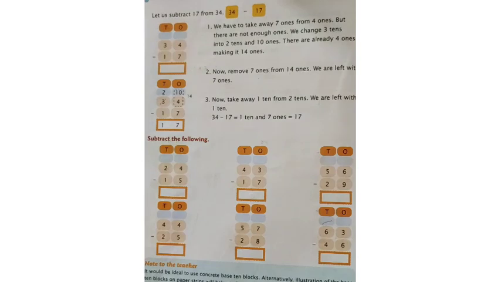Now, all of you open page number 46, children. Write today's date. Today, let us learn how to subtract a two-digit number from a two-digit number. Now, on this page, we have the following subtractions.